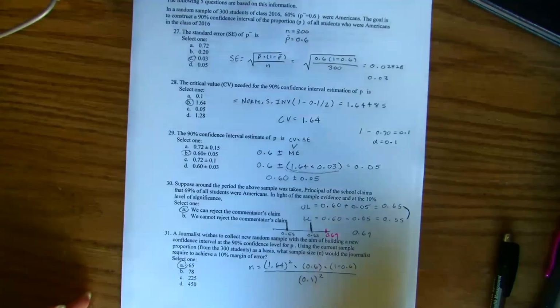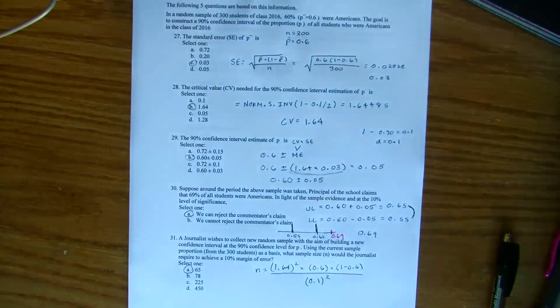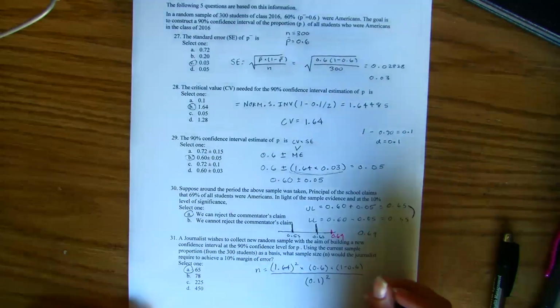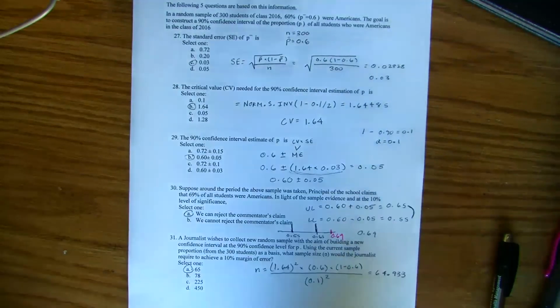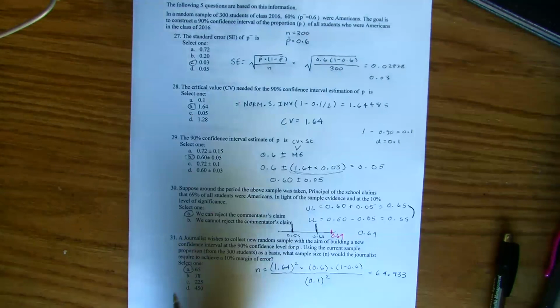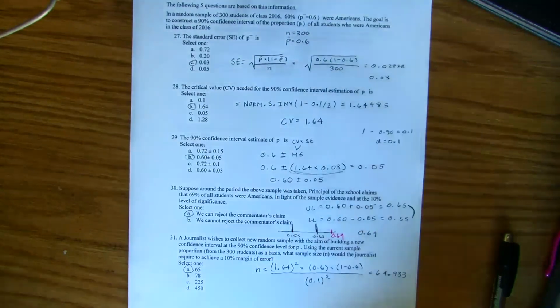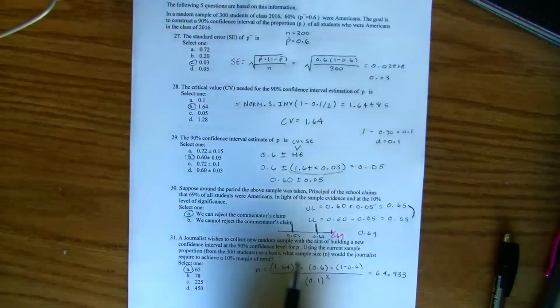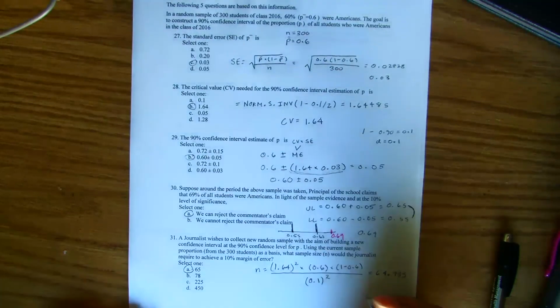All right, so if you were to plug this into Excel, you are going to get 64.933. But whenever we're trying to do these problems, we're always going to be rounding up. So even if this was 64.1, we're just going to round up whenever we're trying to figure out the sample size. In this case, it's 9, so you'd round up anyways. So the answer is going to be 65. And so there we go.